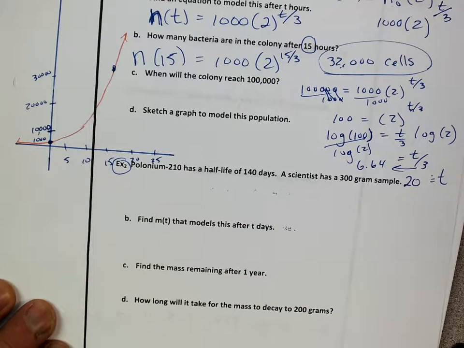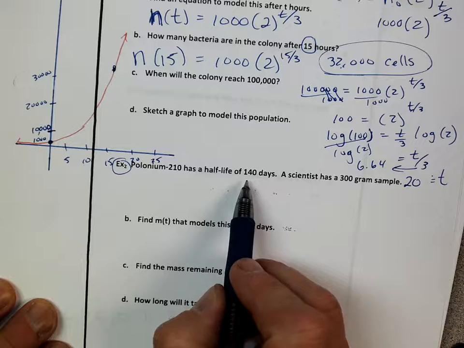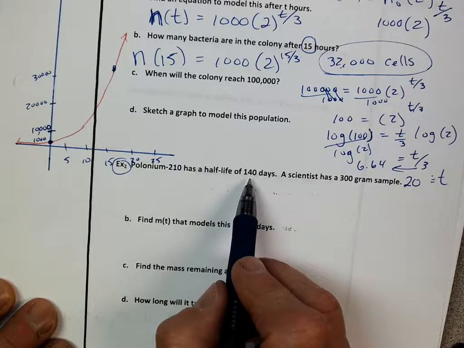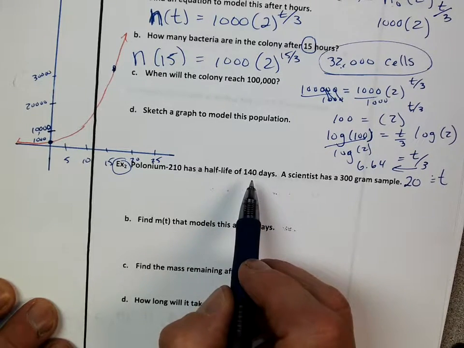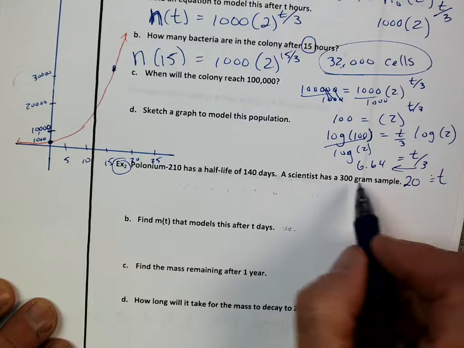Number 2. Plutonium. No, it's polonium. Polonium-210 has a half-life of 140 days. It's pretty radioactive stuff. It's going to disintegrate pretty quickly. Okay, half of it will be gone in 140 days. It's the kind of stuff they make in labs because it's dangerous. Okay, so the scientist has 300 grams of the sample.